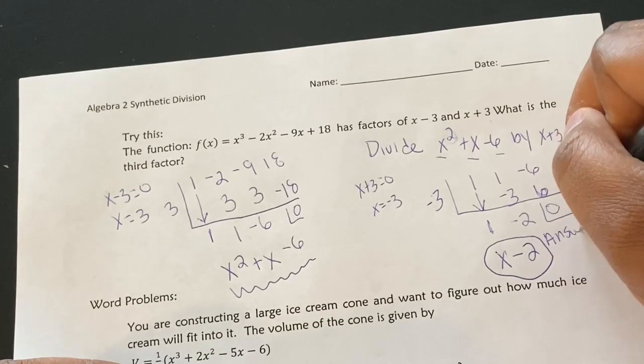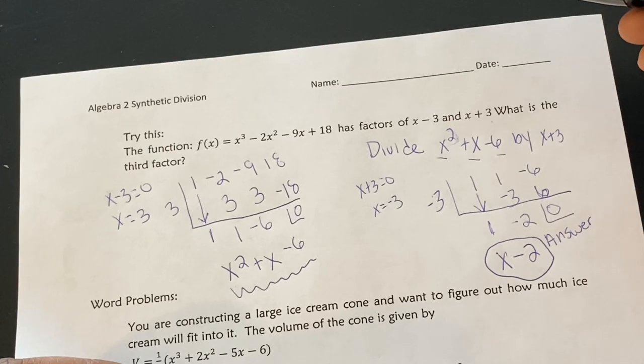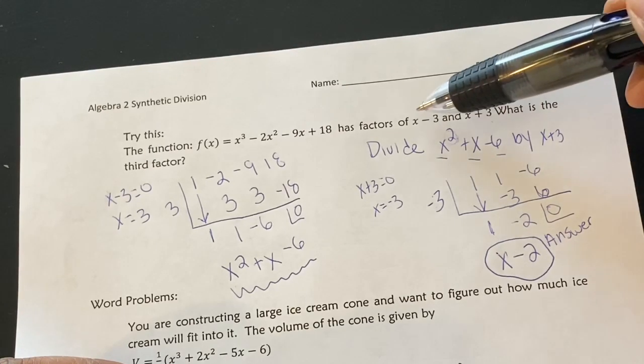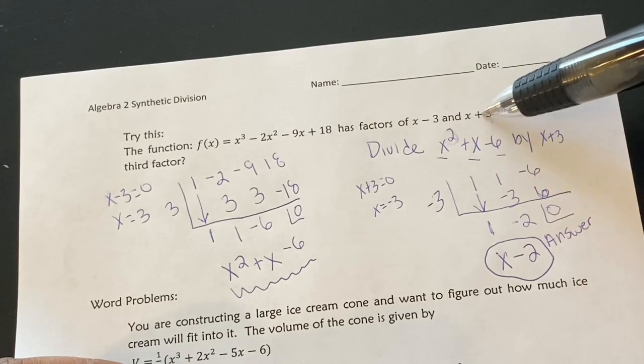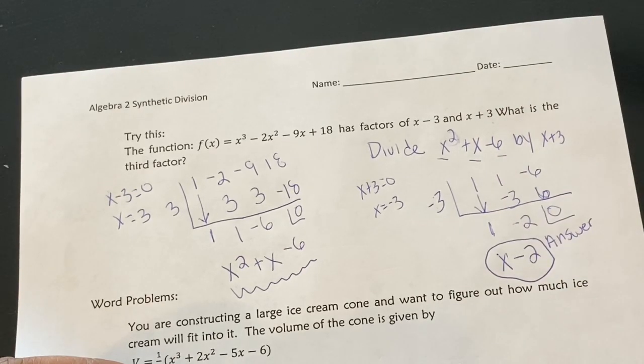All I did was I did synthetic division twice. So I know now that x minus 3 is a factor, x plus 2 is a factor, x plus 3 is a factor, and x minus 2 is a factor.